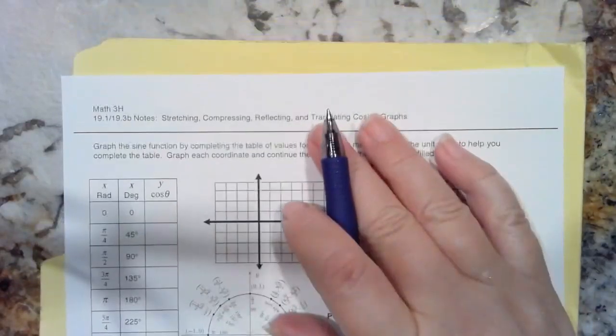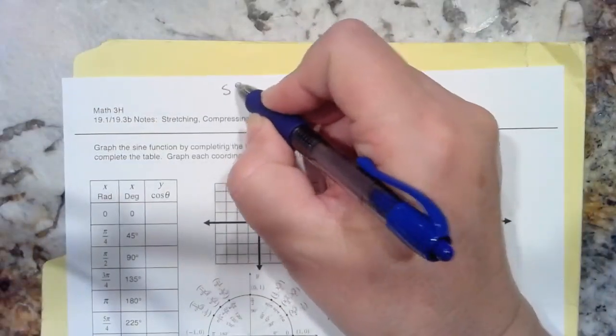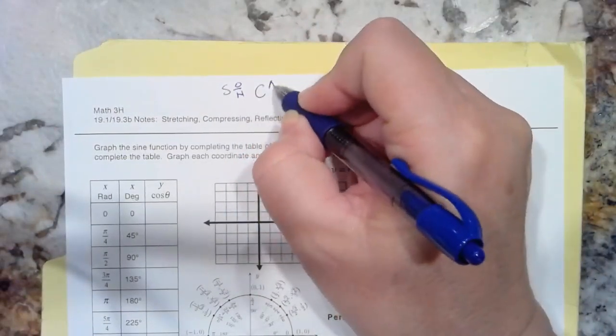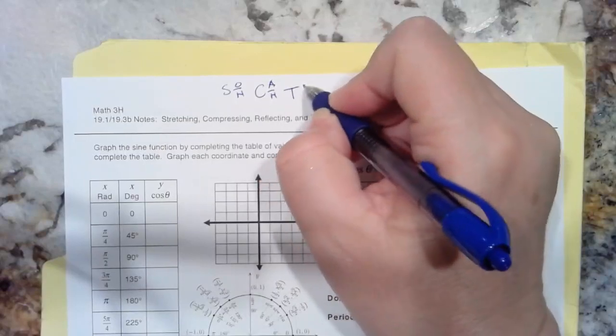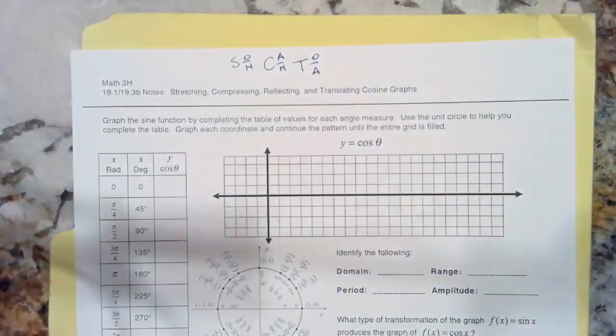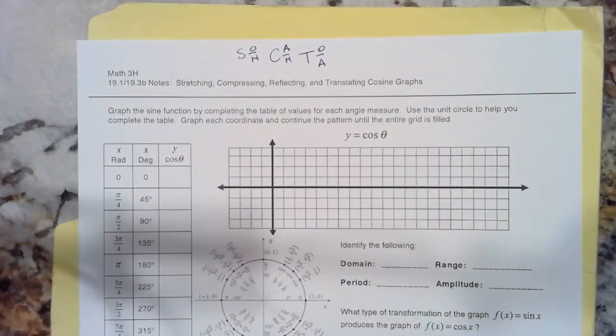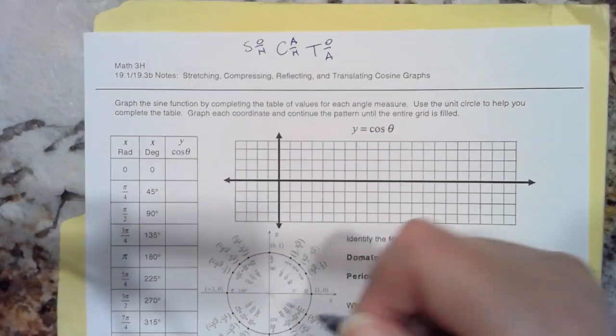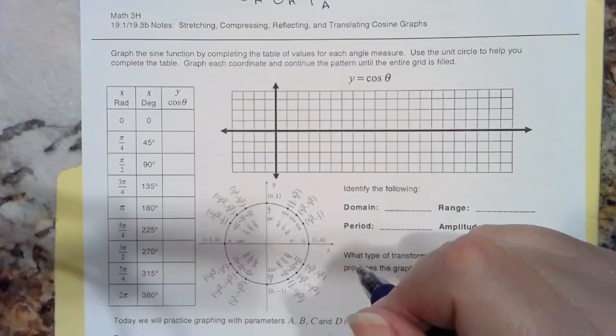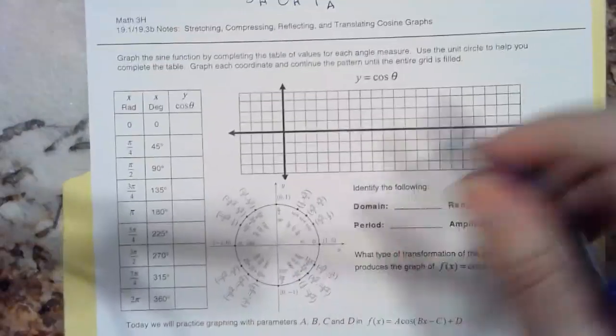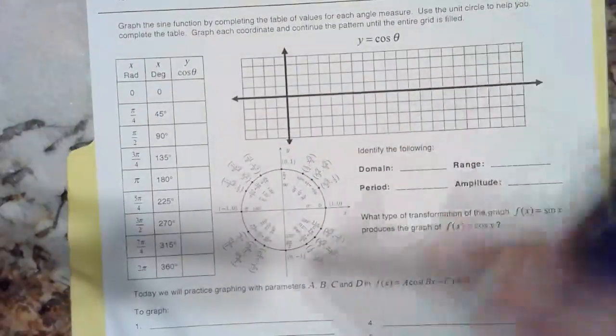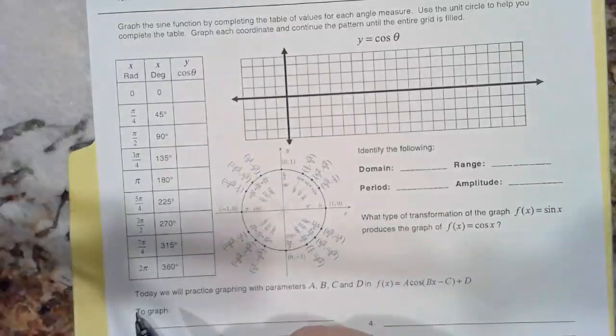So again, you need to know your SOHCAHTOA, and your triangles and unit circle. If you cannot do any of those, some of those you need to review. So let's get started. I'm going to start first with 0, 0.